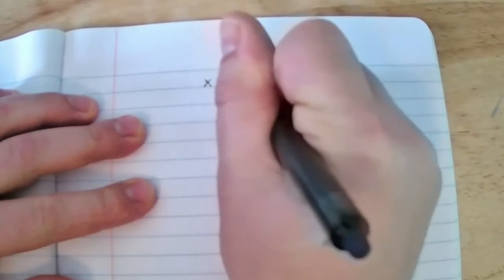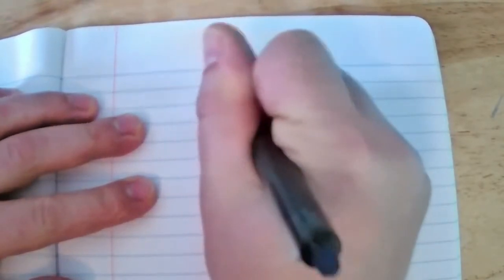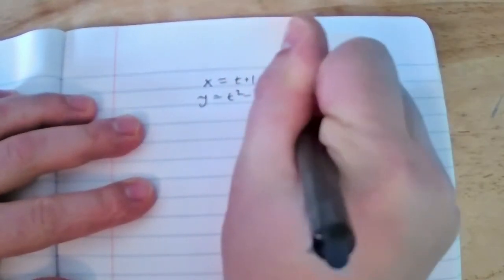So let's say that we had some object whose position is defined using these parametric equations: x equals t plus 1 and y equals t squared minus 7t plus 12. Let me make that a little clearer here.